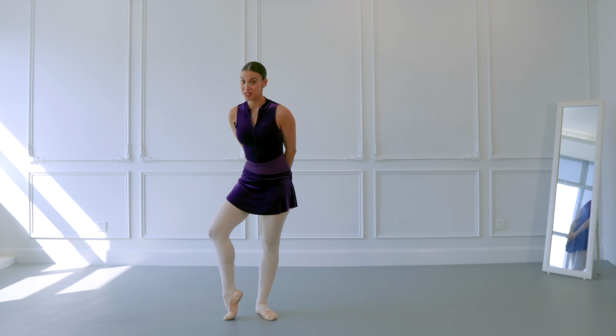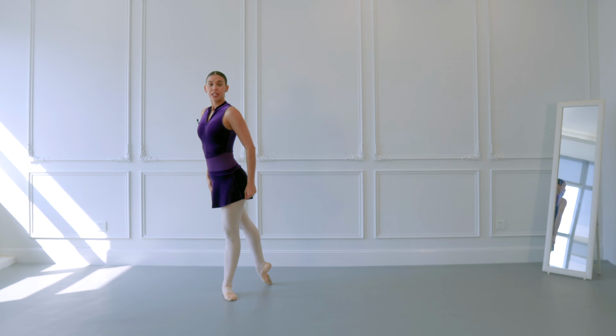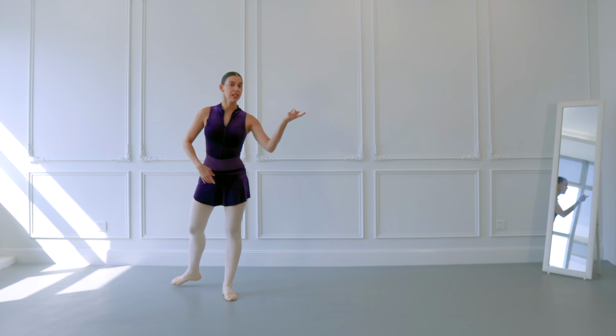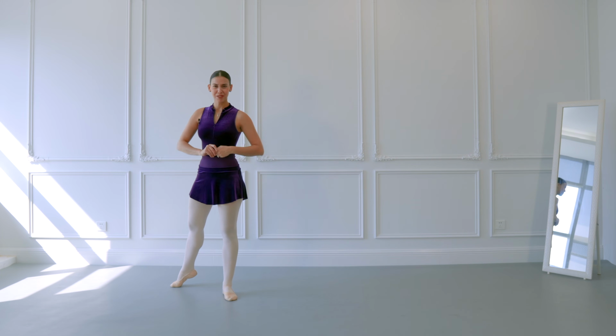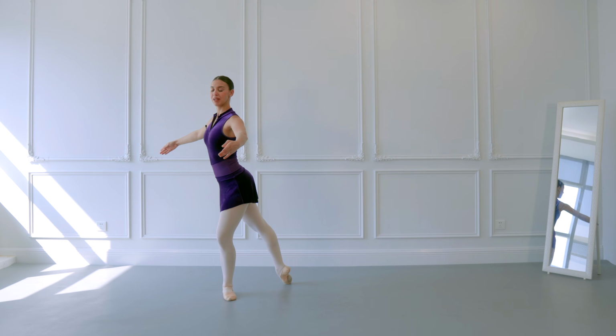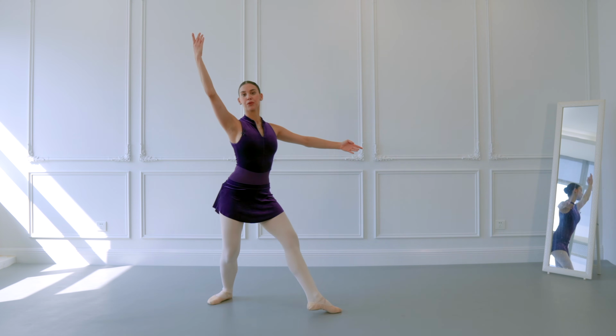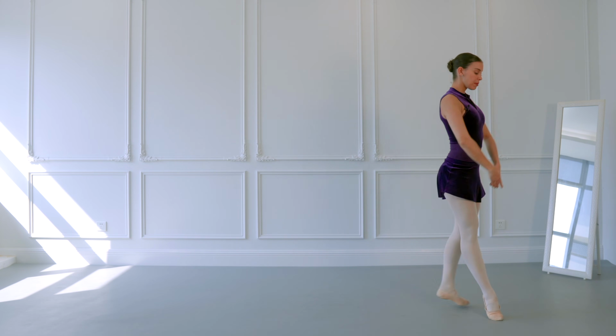Now let's do the ones that begin with the leg on the back. This combination we are going to do contretemps, tombé, pas de bourrée, piqué fifth position. Can you do it by yourself? Let's do demi-plié, contretemps, tombé, pas de bourrée, piqué fifth position.